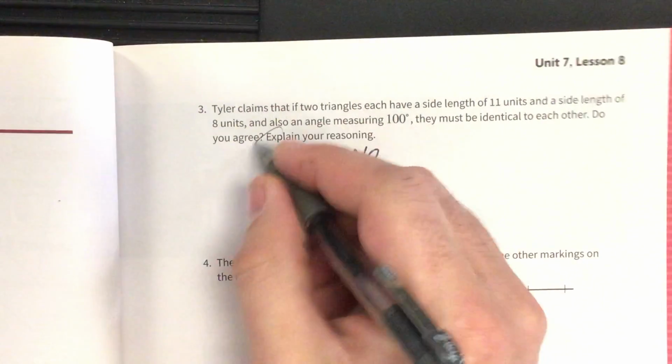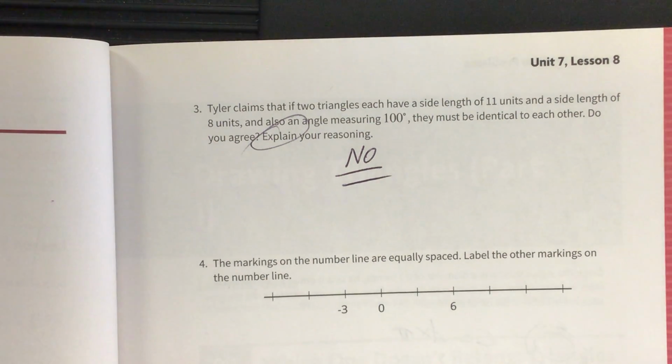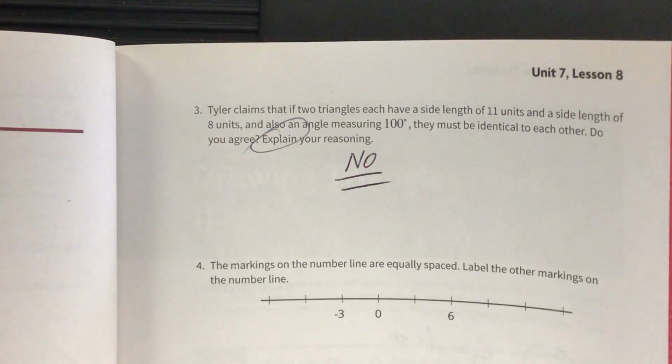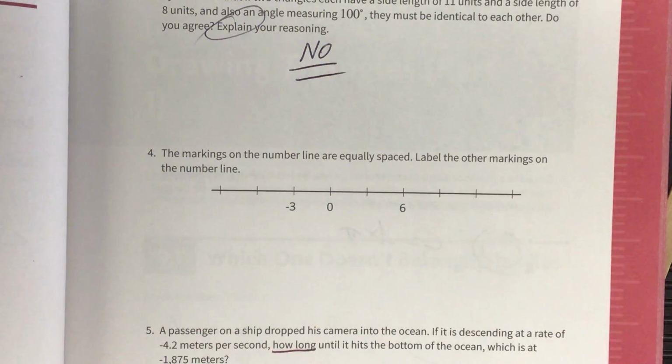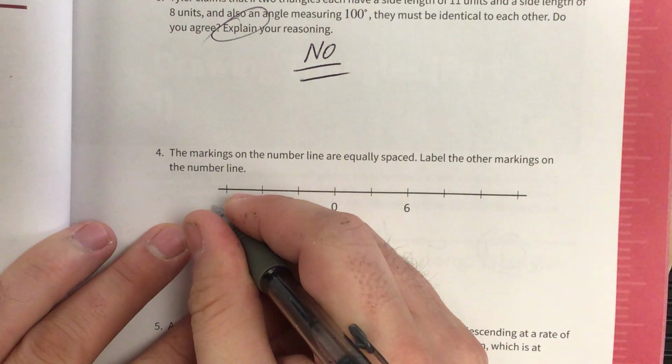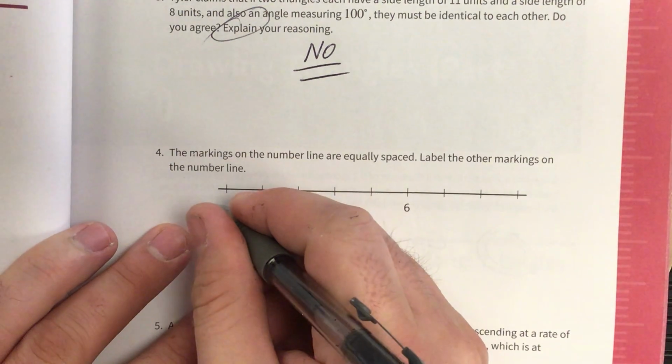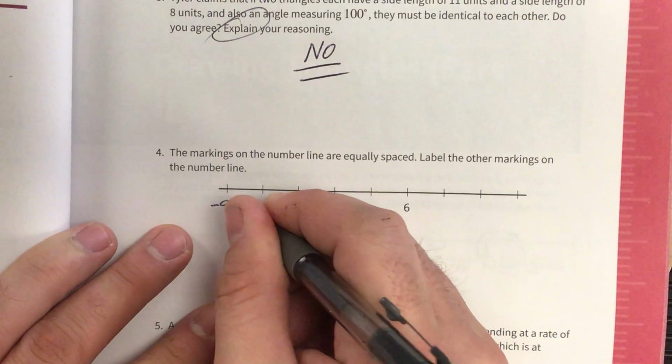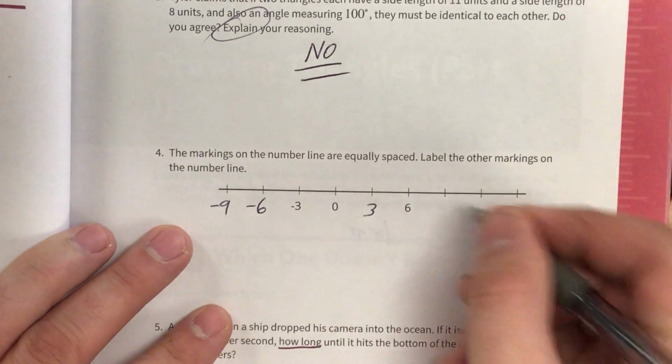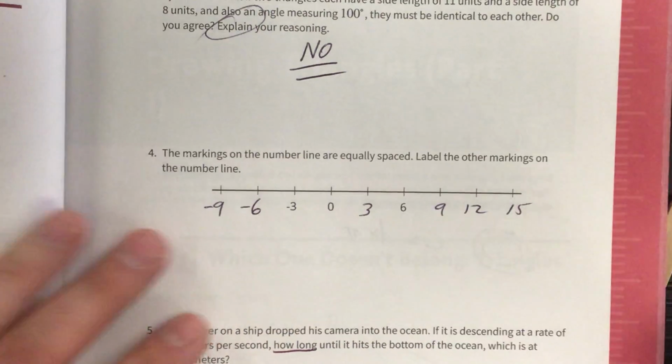Question number 4, and again we had to explain why, or draw those, show those 2 triangles. The markings, hardest one on there. I gotta say, it took me a long time to figure it out. Jessa, what do you think? Starting from the left: -9, -6, 3, 9, 12, and 15. Nice job.